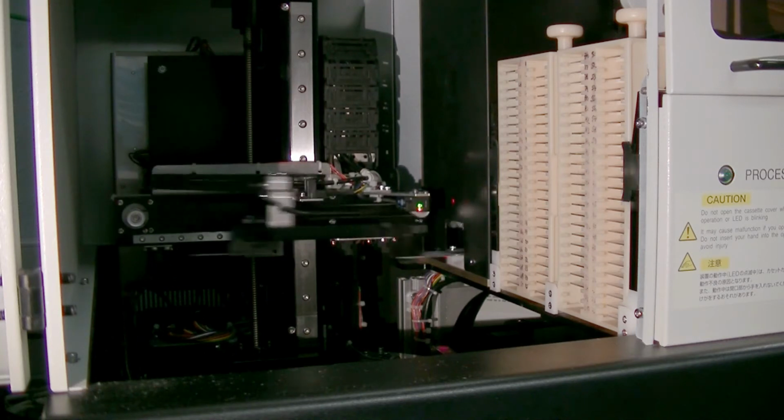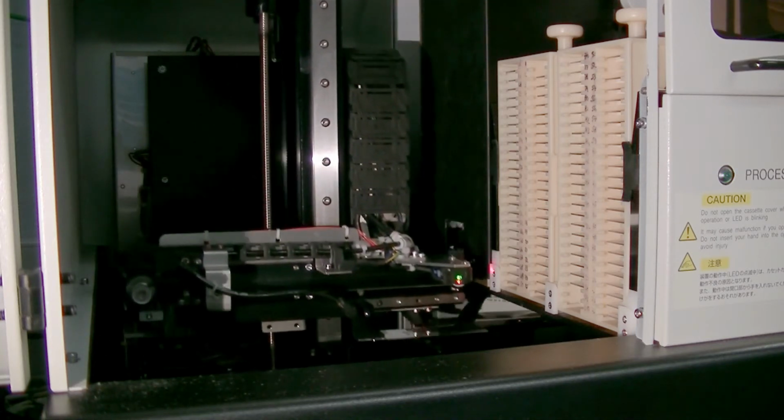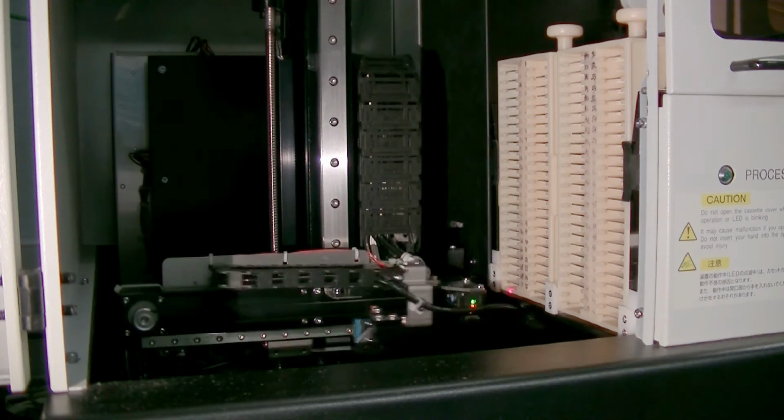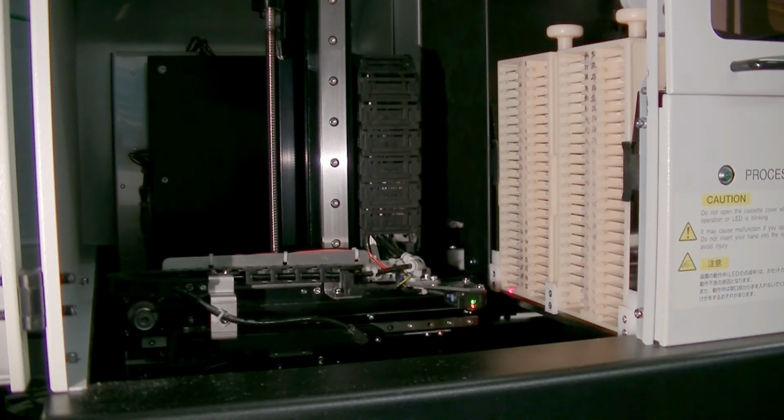Picks it back up in a perfectly aligned orientation and moves it onto the stage of the microscope, where it then gets scanned. You can hear the stage moving as it takes the individual tiles of the image.